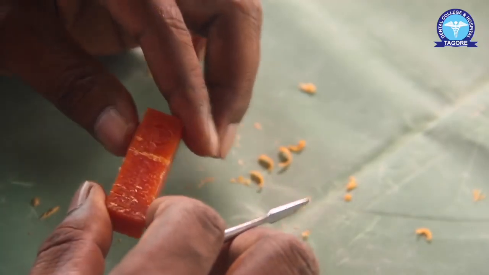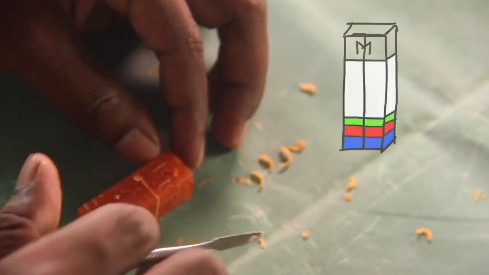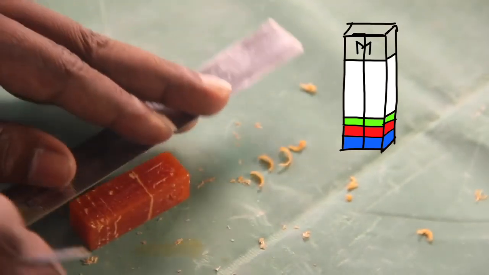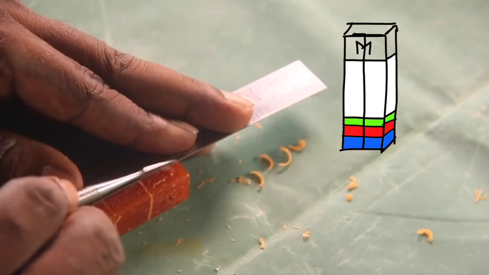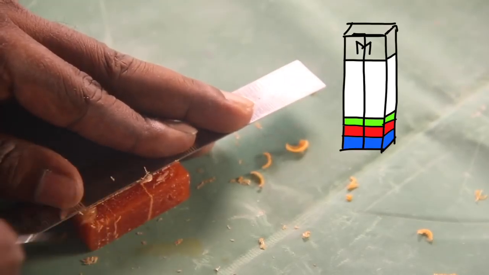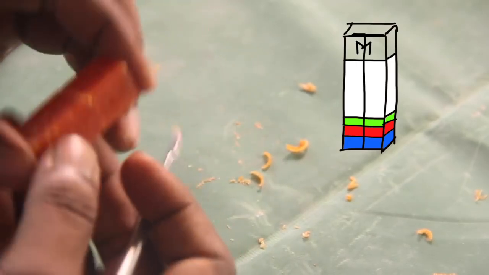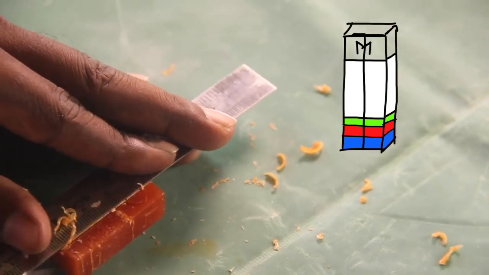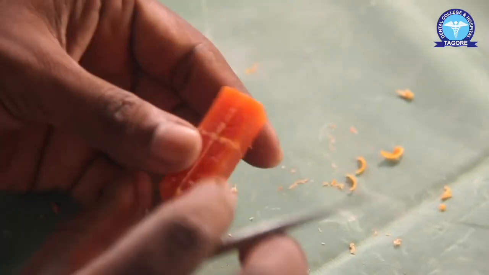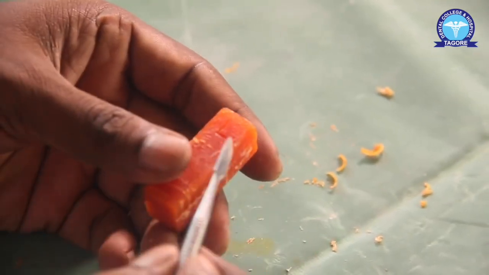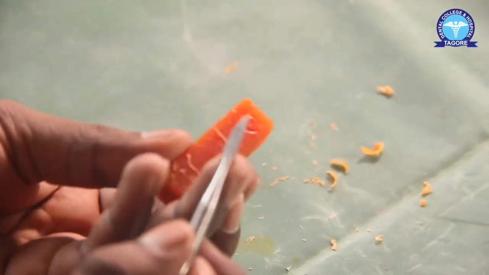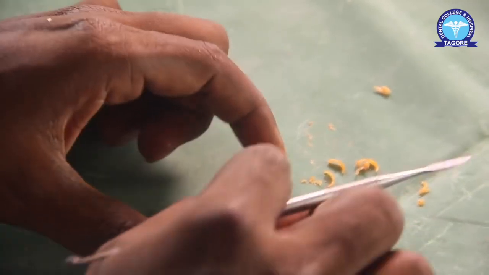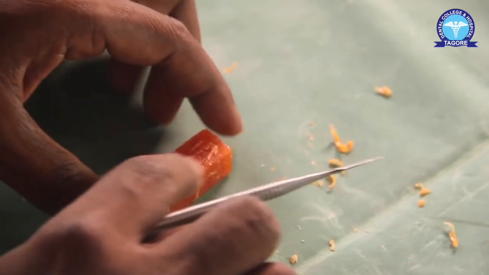Before carving the labial side and the palatal side, try to draw a midline on the mesial side and the distal side. Why? Because we are going to make sure that the incisal edge is exactly in the center of the block. That's why we are drawing a midline on the mesial side and the distal side. Don't draw it on the labial side and the palatal side. We will be drawing a midline only on the mesial side and the distal side.